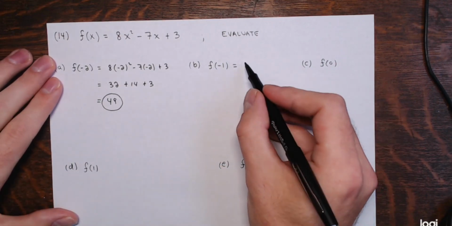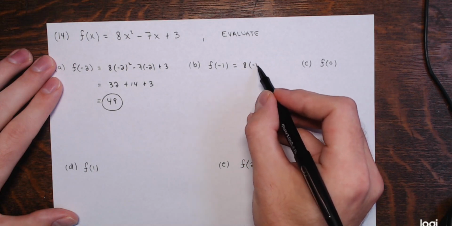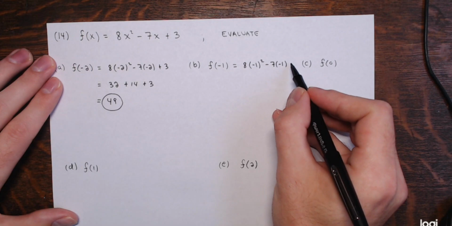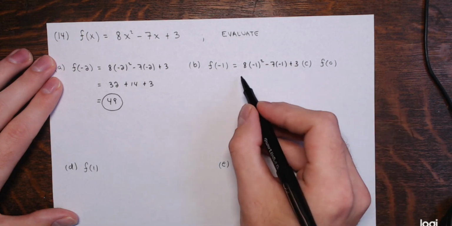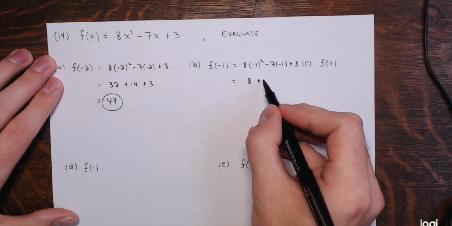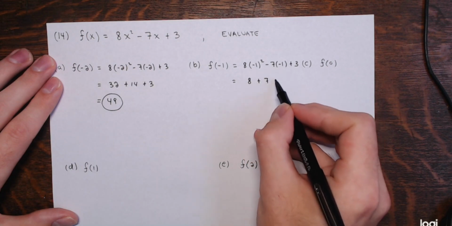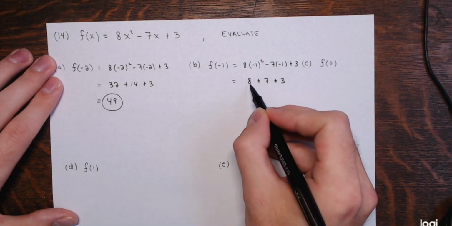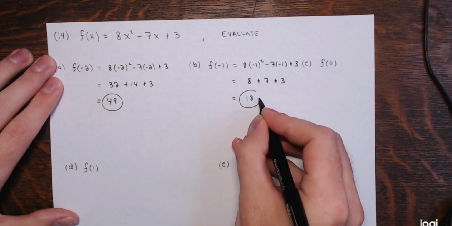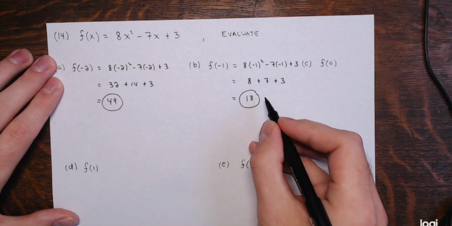You have 8 times negative 1 squared minus 7 times negative 1 plus 3. So this would be 8 times 1, 8 plus 7, right, negative times negative, and then plus 3. So this is 10 plus 8, 18. Input negative 1, output 18.